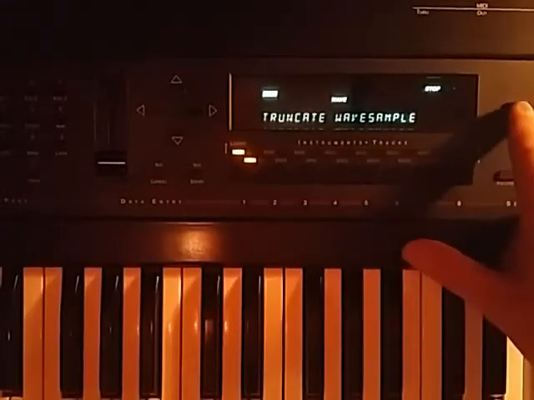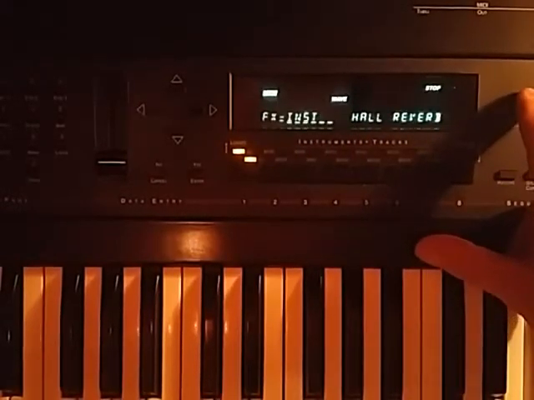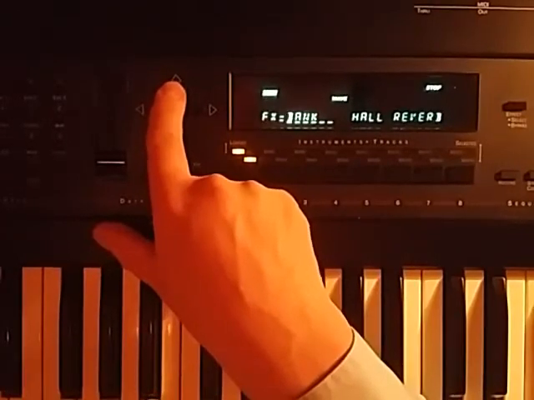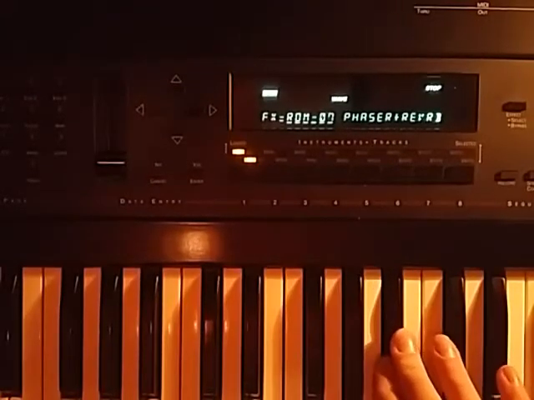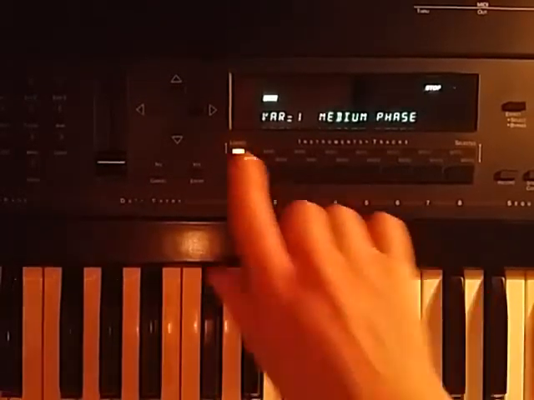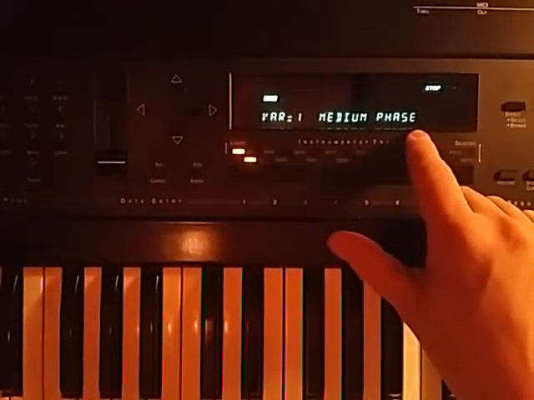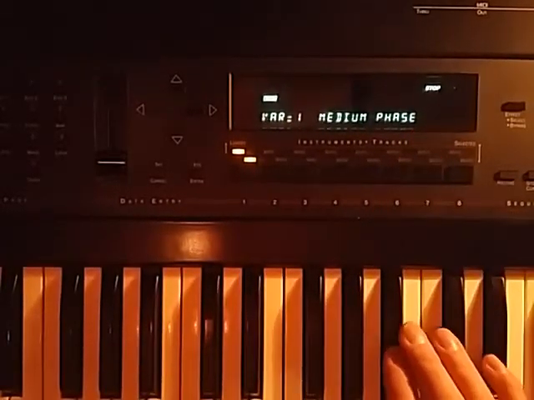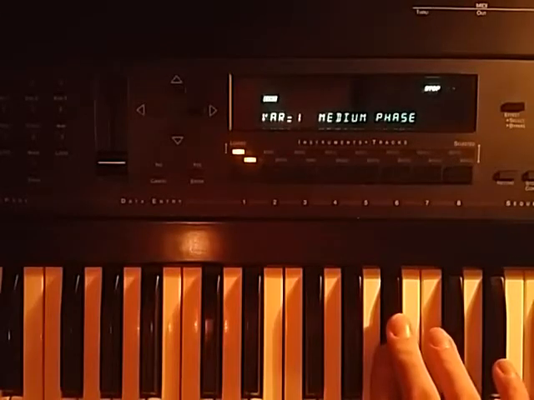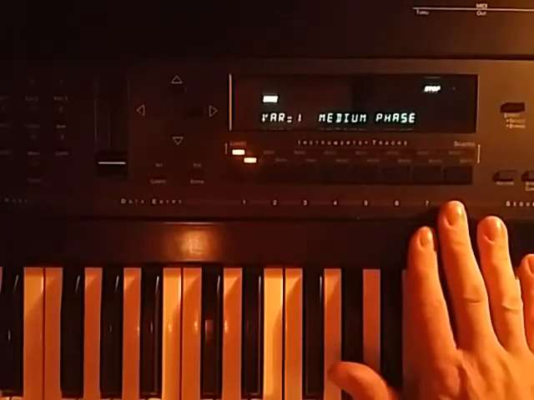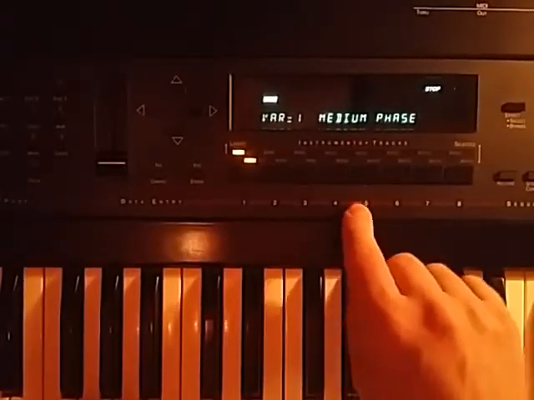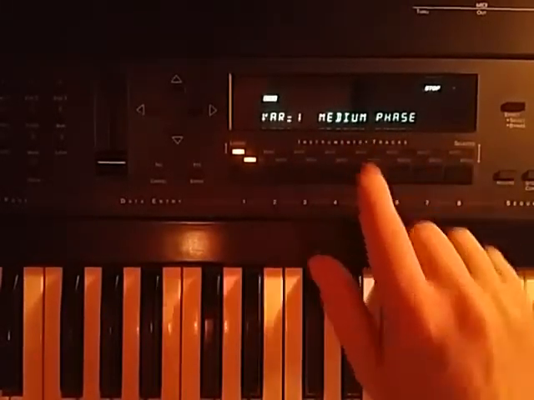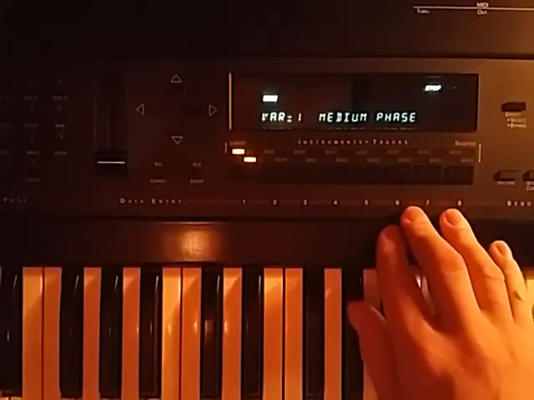Alright, effects. Let's go to the effects page and scroll up to the phase reverb page. Sounds like this. And let's use variation 1, the medium phase. We're going to use the right channel to resample and then make a Transwave from it.